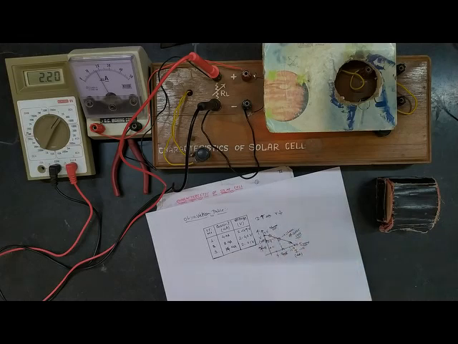And from that you can get the fill factor. We have the formula for fill factor, and we can simply substitute the values: V operating into I operating divided by V max into I max. And from that we can get the fill factor of that solar cell.